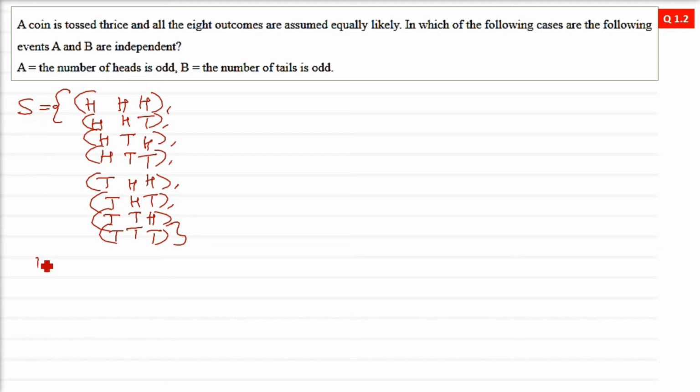You'll see just now. What is the number of elements in the sample space? Which is 8. Total number of cases will come from the sample space only. What is A? Number of heads is odd. So the highest number of heads can be 3. The lowest number of heads can be 1. But we are not able to choose 2 heads. Why? Because it is even heads. So 1 and 3.